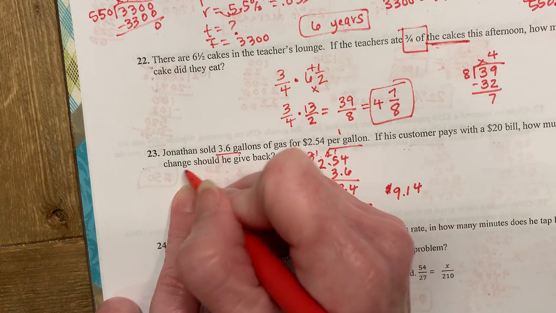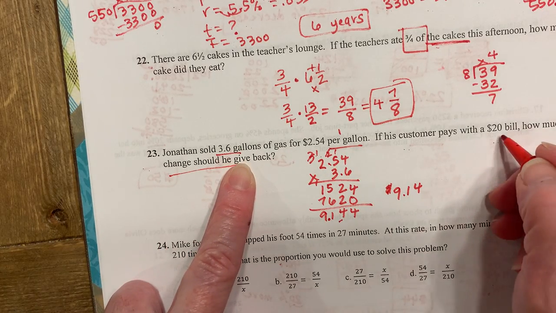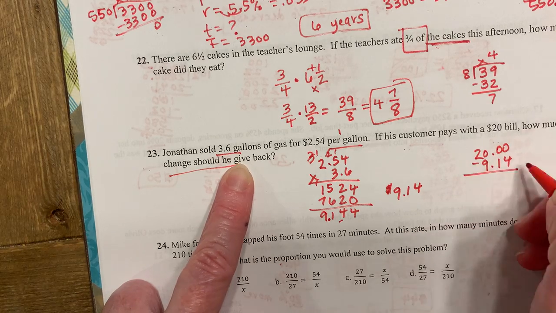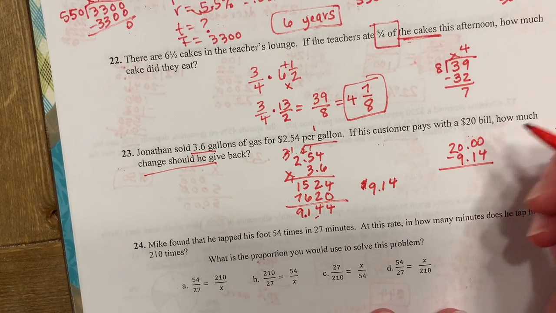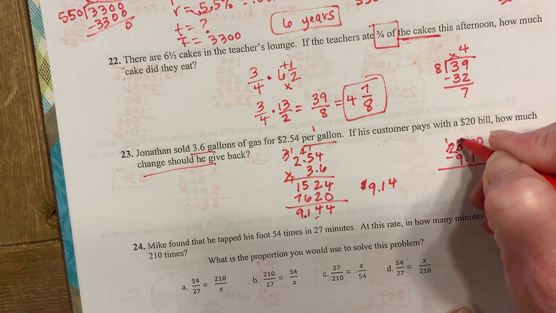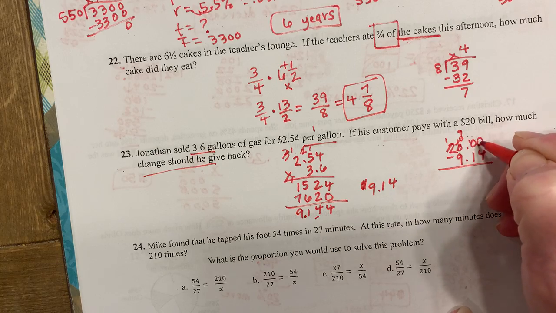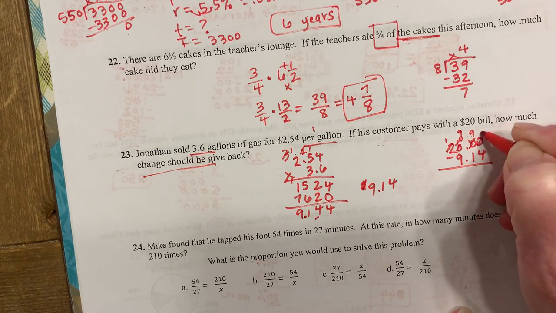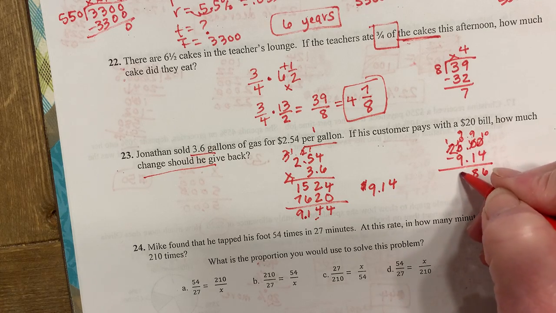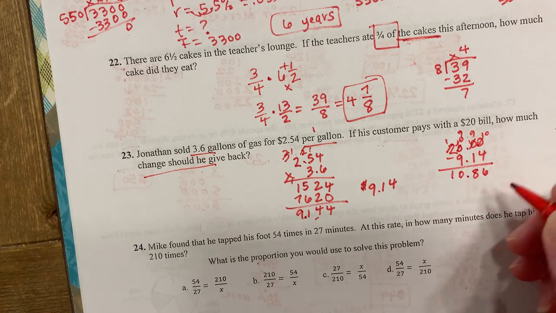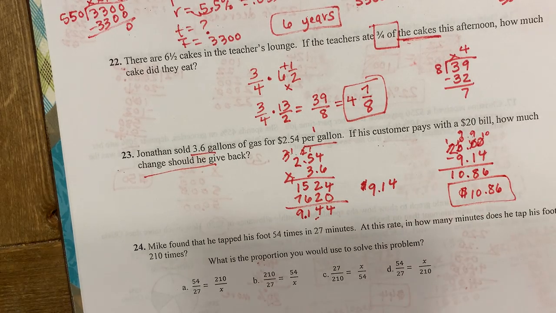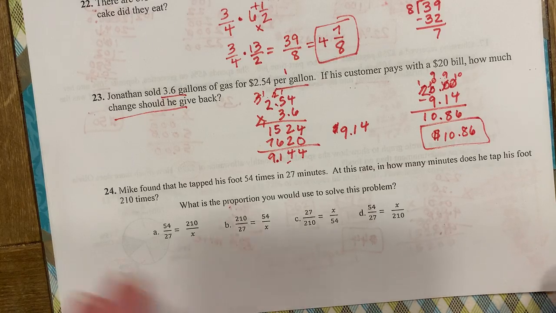Okay, but the question is the net amount of change he's going to get back. He's paying with $20, so I'm going to subtract what it cost him. So be careful, right? That's a lot of zeros. And I can't subtract 4 from 0, so I have to borrow. That makes this 10, but then I borrow, and now it's a 9. That makes this 10, but then I borrow, and now it's a 9, and that makes this 10. So 10 minus 4 is 6, 9 minus 1 is 8, 9 minus 9 is 0. Bring down the 1, bring down your decimal. So the amount of change Jonathan gets back is $10.86.